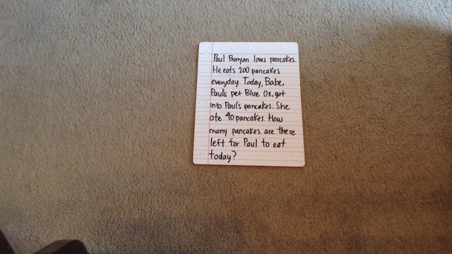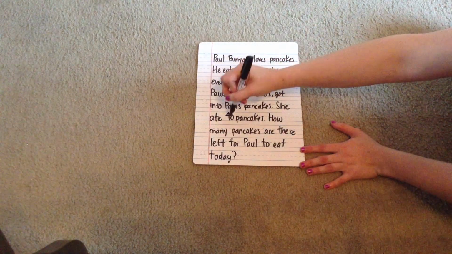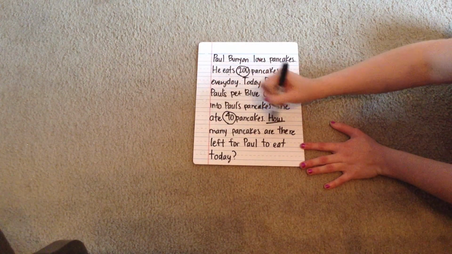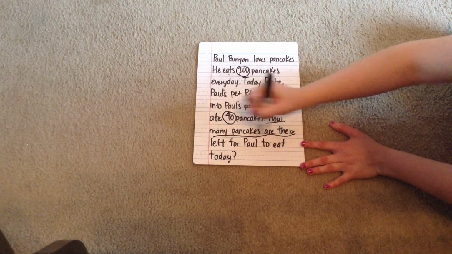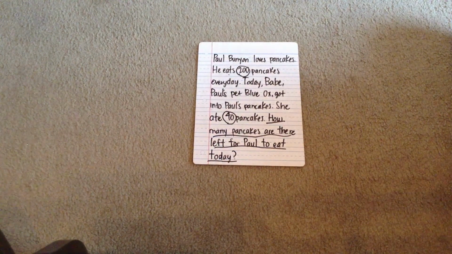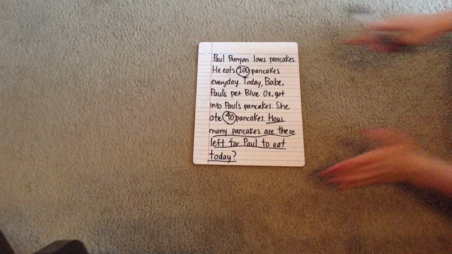After you have read the problem as a class, I would go ahead and tell my students to circle the 200, to circle the 40, and underline the last sentence. How many pancakes are there left for Paul to eat today? That last question is really going to help us figure out if we're doing a joint, a comparison, a part to part to whole, or a separate problem.